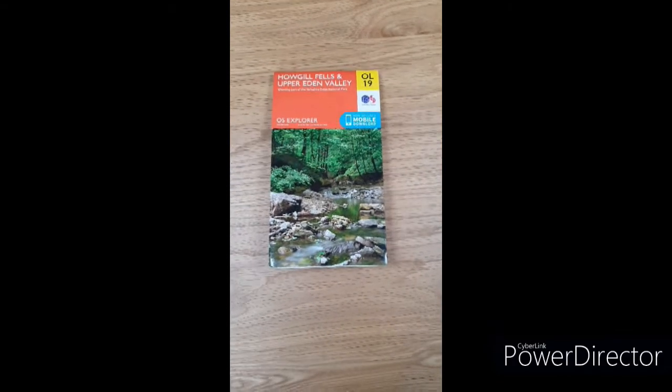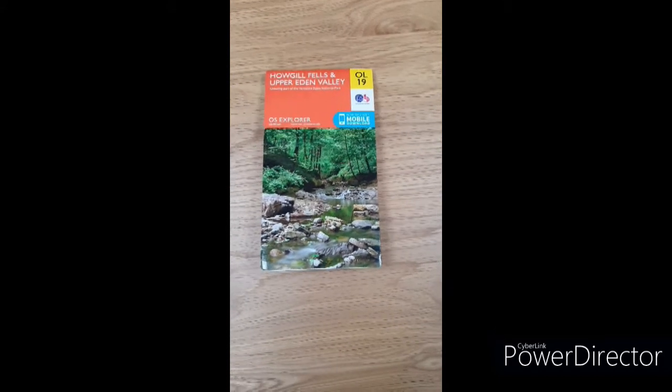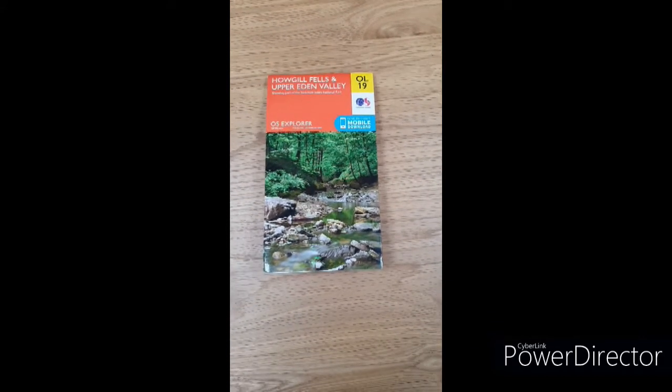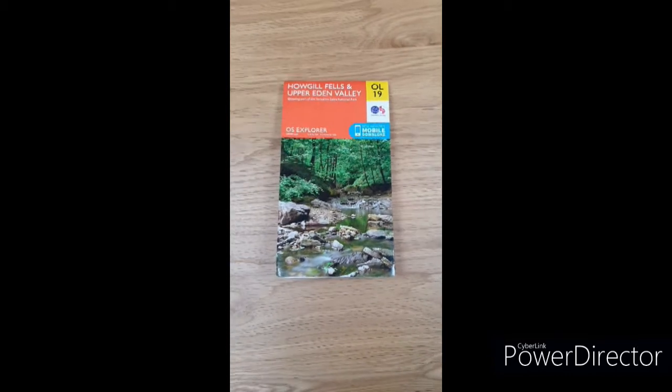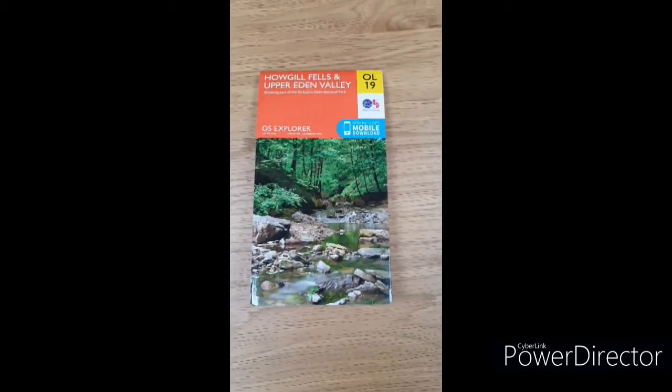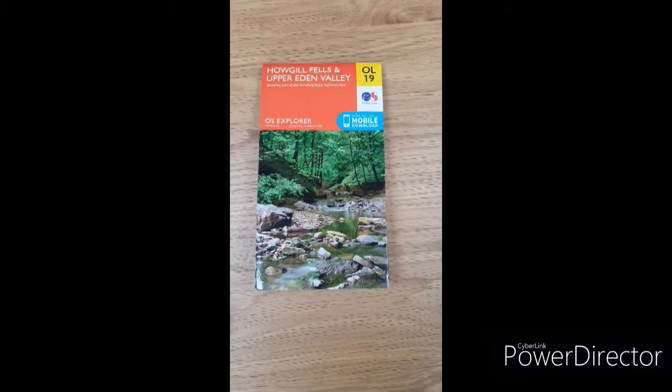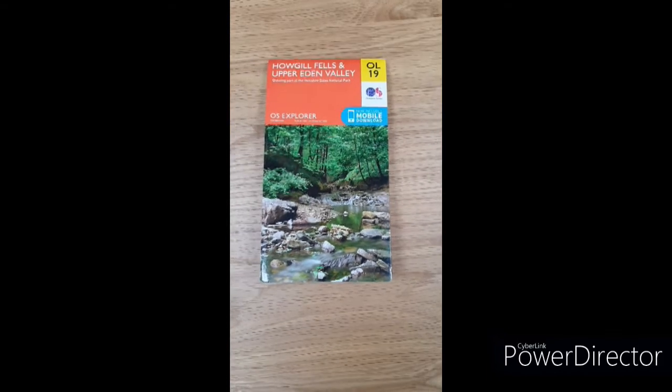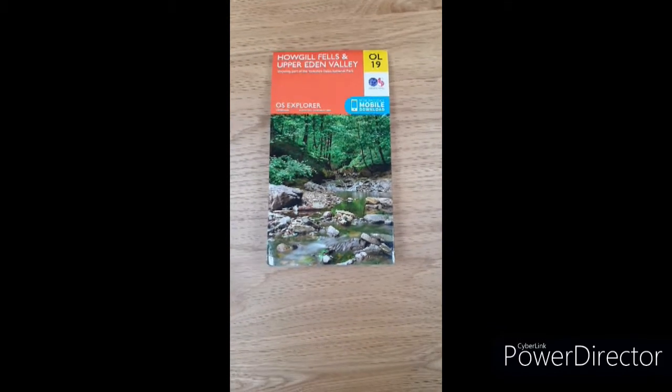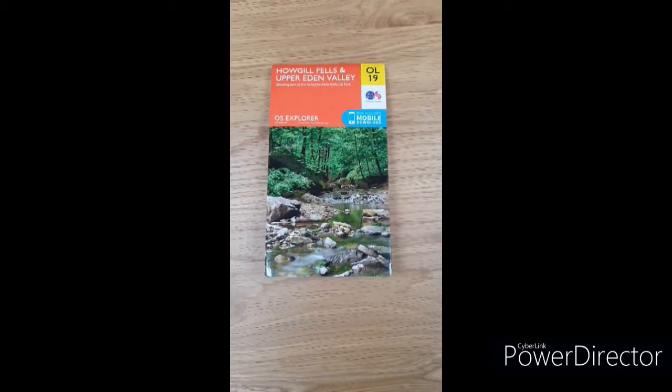Morning YouTube. This morning I'm going to run you through the basics of maps, how to decide which map you want, and just some details about them. I always use OS maps. This is the Explorer version. It's got a 1/25,000 scale.